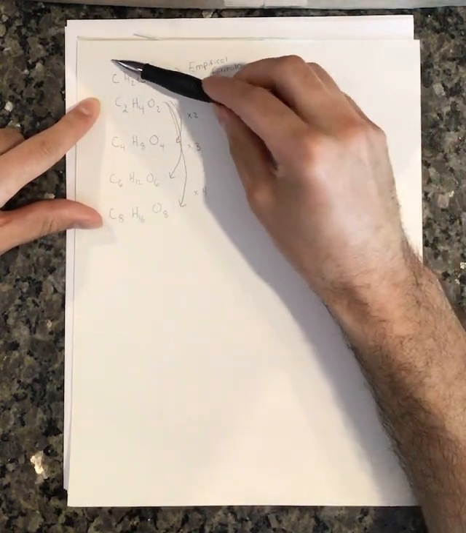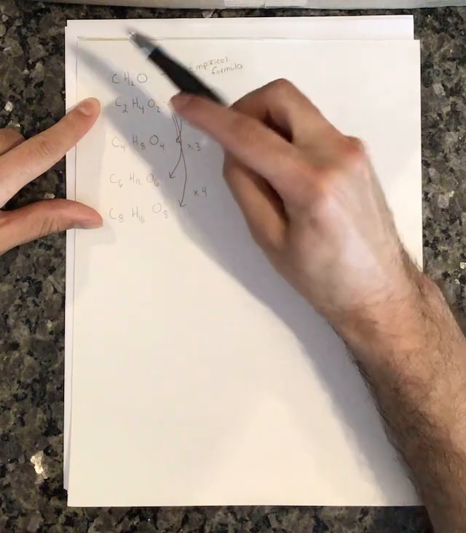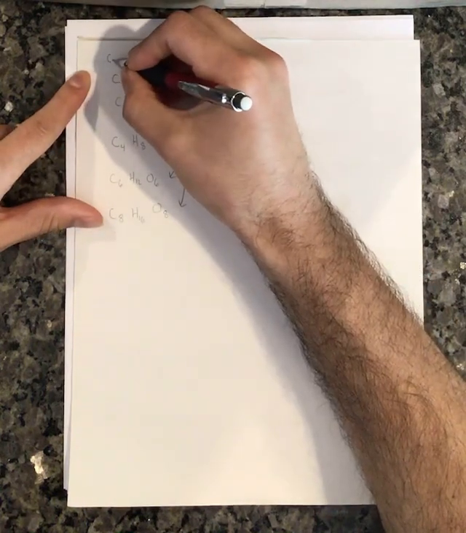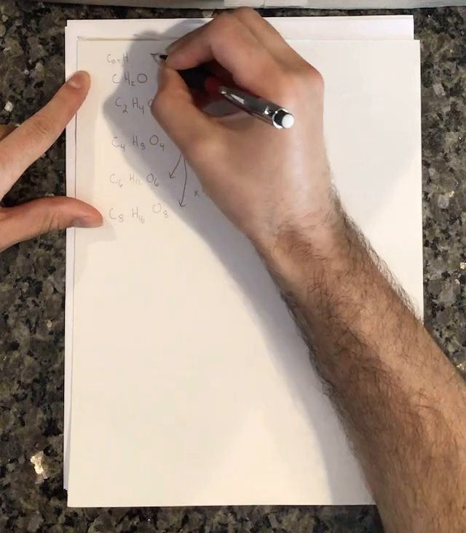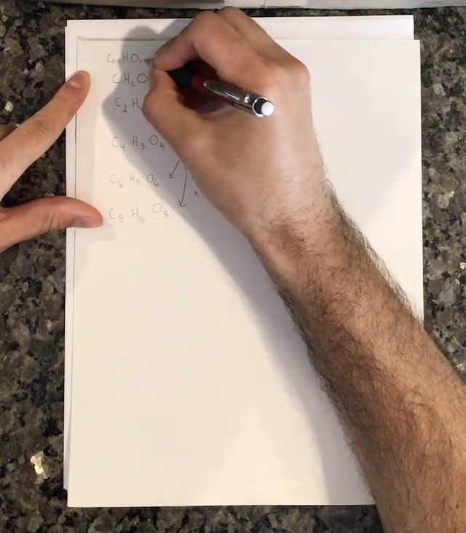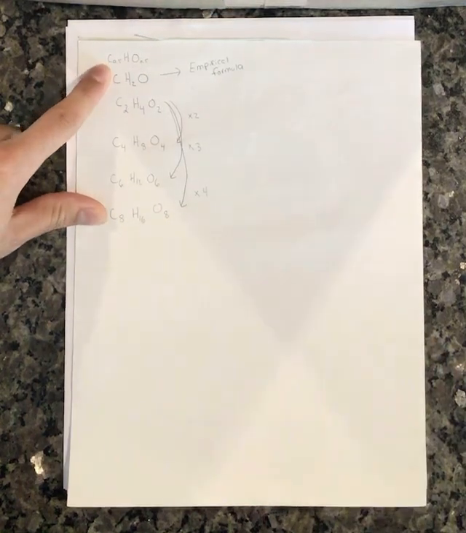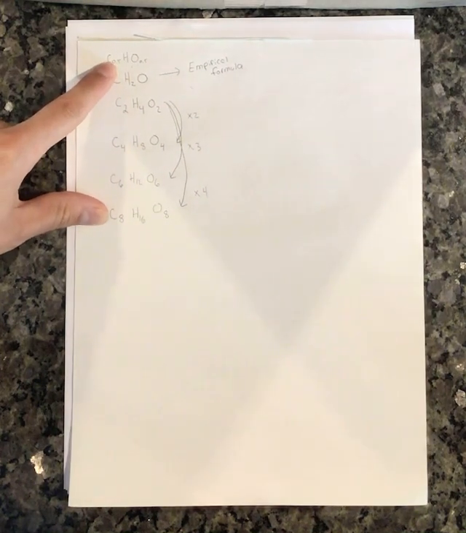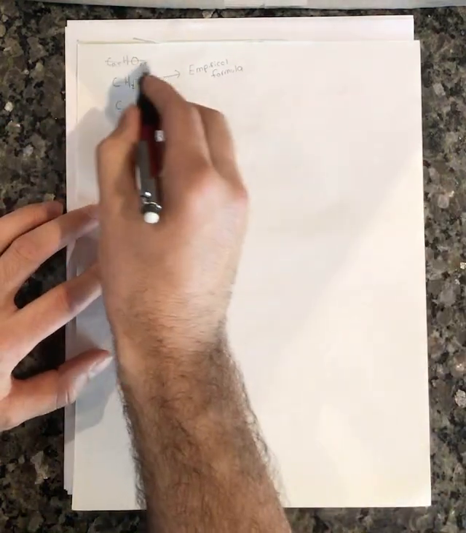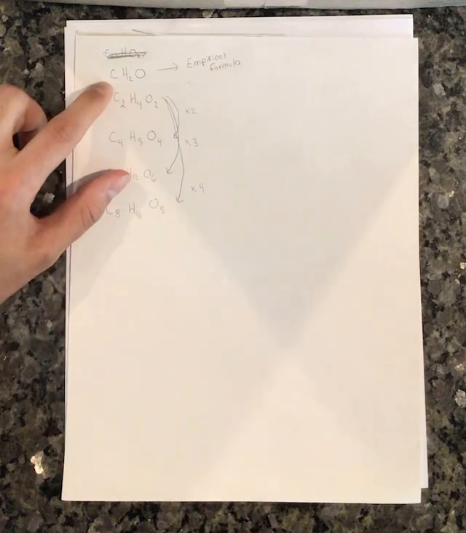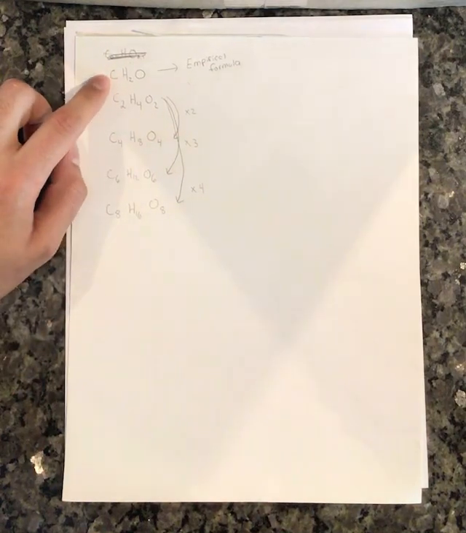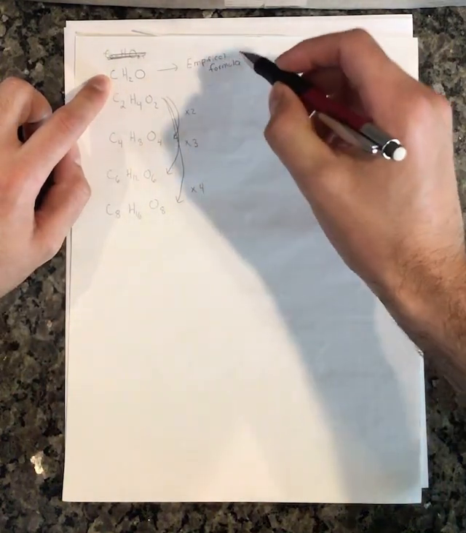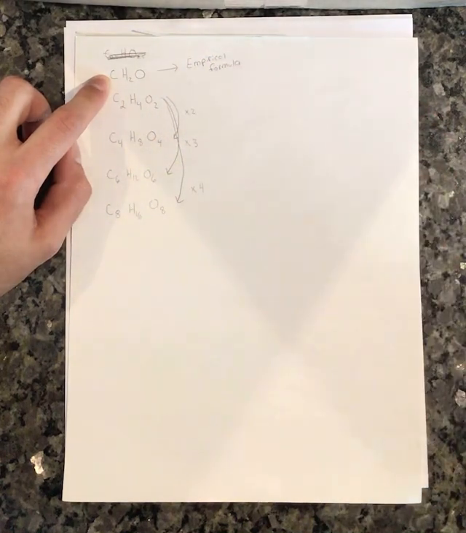I could probably go carbon a half, right? If I did C a half, hydrogen would be 1, oxygen would be another half. But that wouldn't be a whole number, having a half for a carbon and a half for an oxygen. So we can't have that, but we can have this one here. This is called our empirical formula because it is the smallest ratio that we have.